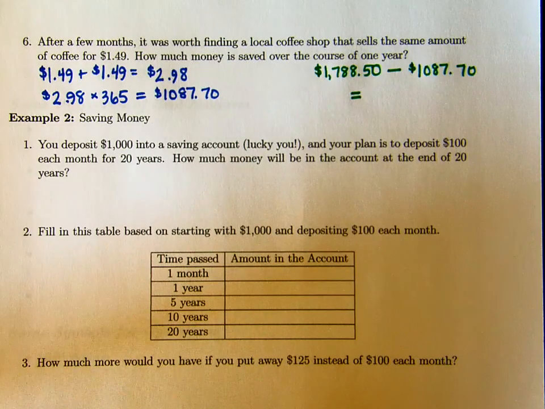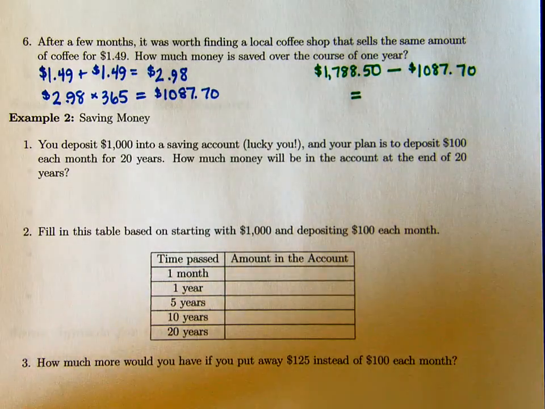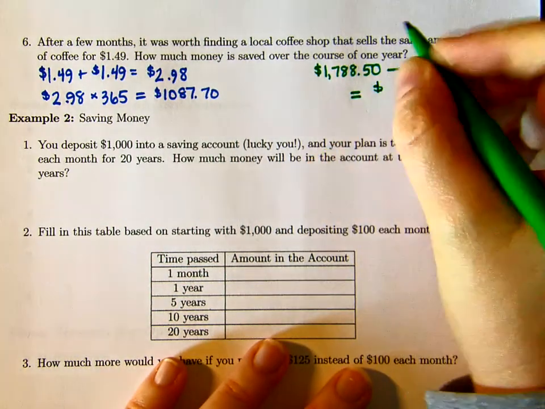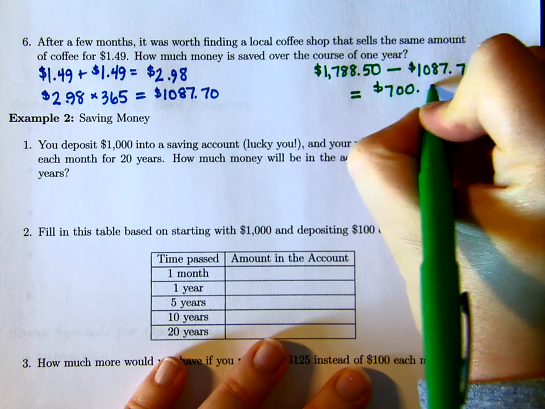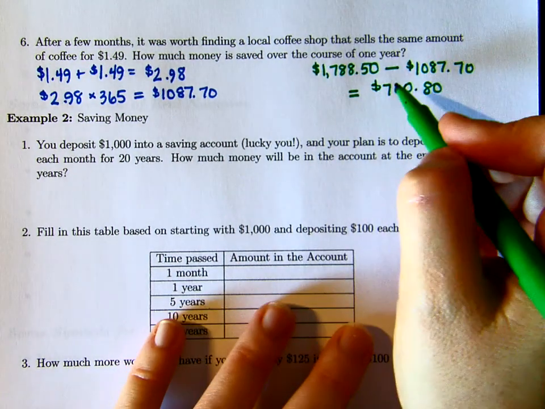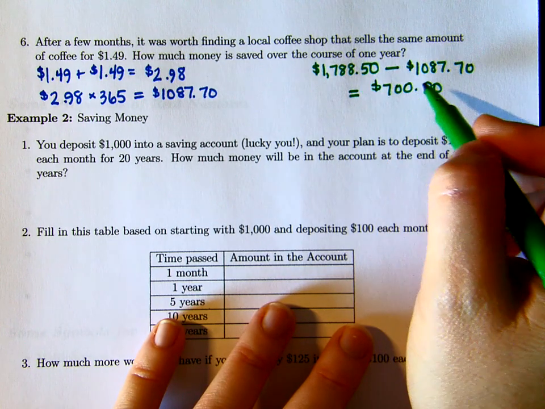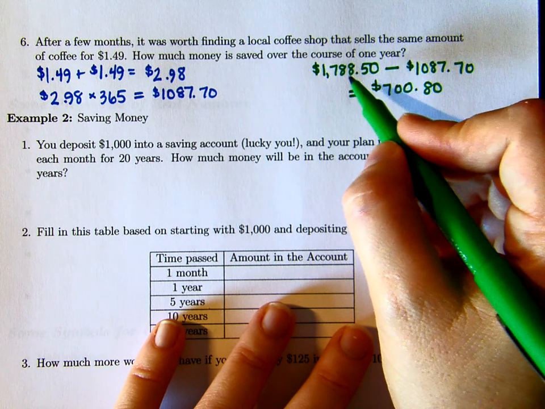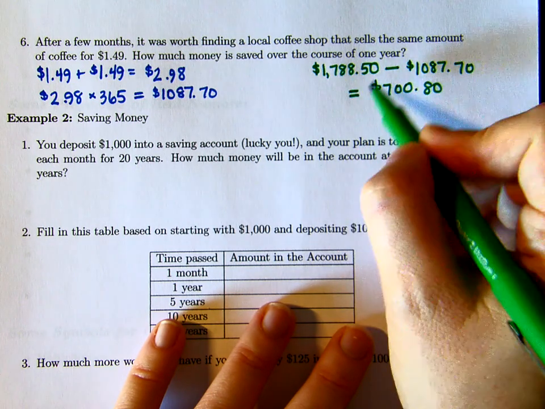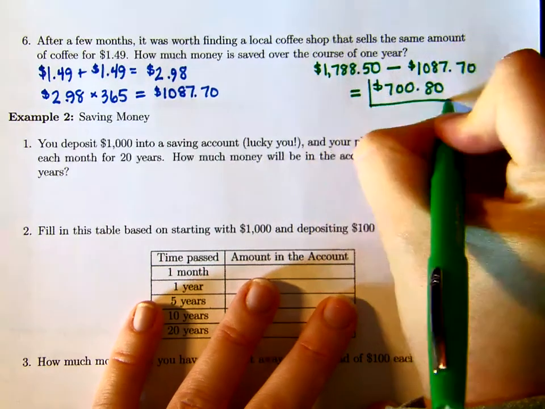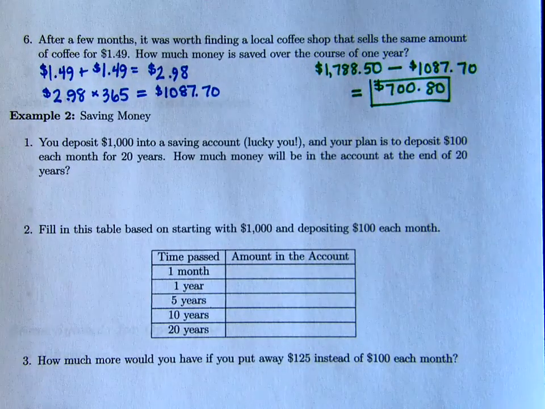That definitely needs to go into the calculator for me. We could do it by hand, but why bother? So $700.80. So the difference between these two, or the change, by the way, we called this the actual change in quantities from here to here, $700 difference between the two. So there is our amount of savings.